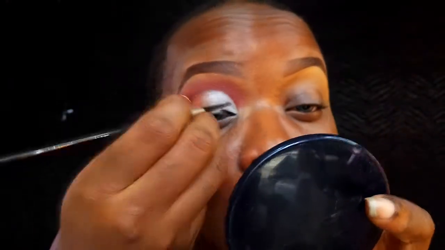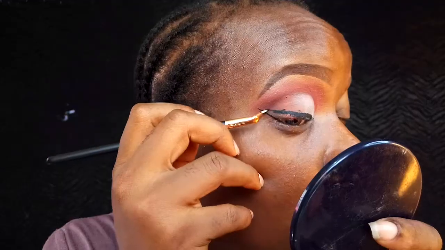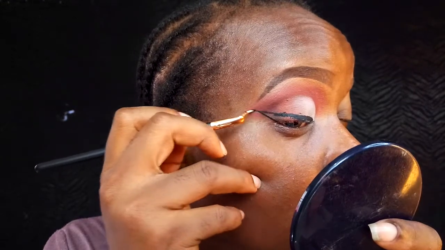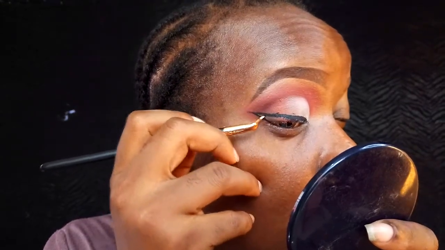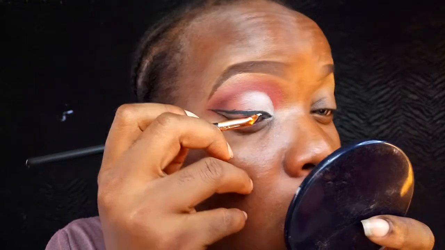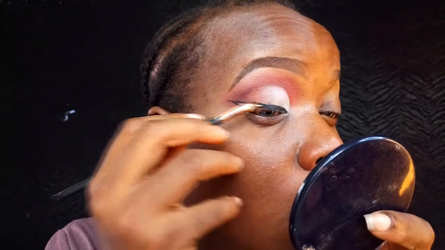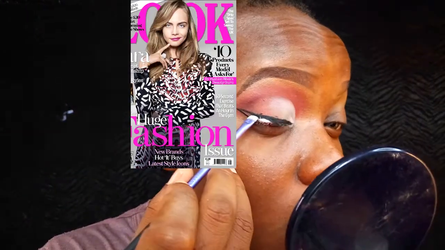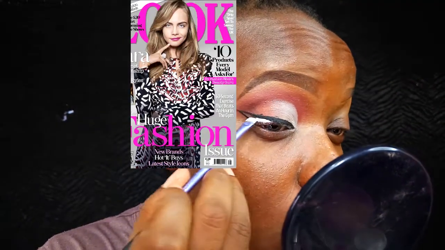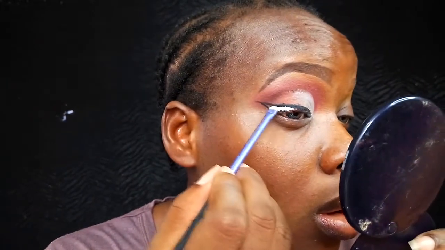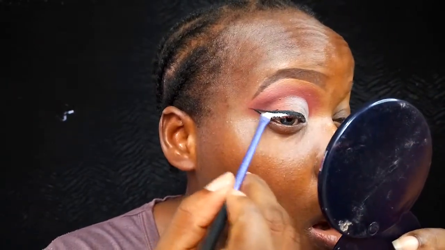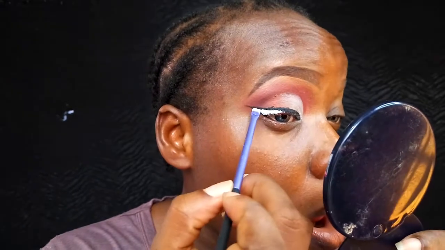So once I'm done with that, it's time for eyeliner. I'm going to be doing a very graphic eyeliner today. So if you see what I'm doing, I'm just going to leave a space. In that space, I'm just going to apply some white face paint. So the white face paint I'm using is my Snazaroo face paint. This is kind of to represent the patterns on the dress. That one for me.